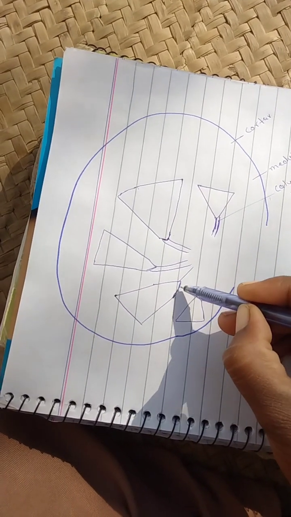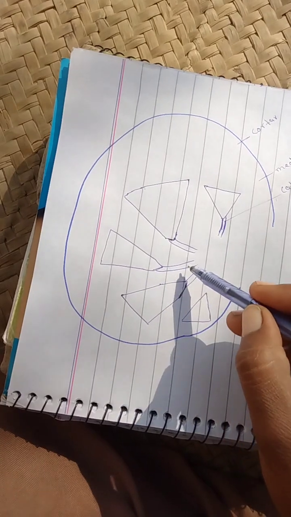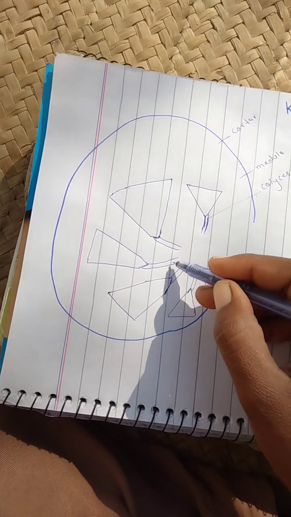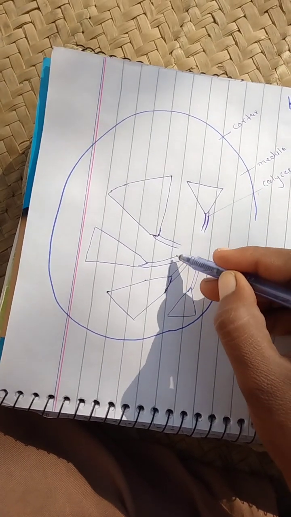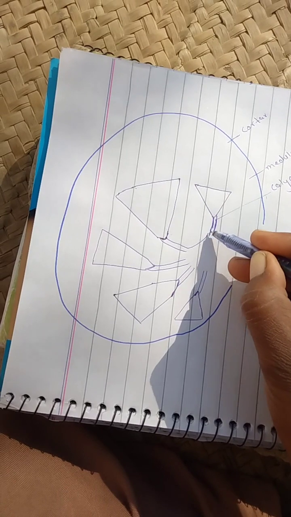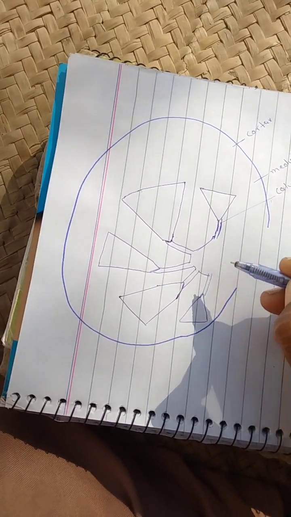Urine is drained from the apex of the pyramids into the calyces. These are the minor calyces. Minor calyces join to form the major calyx.